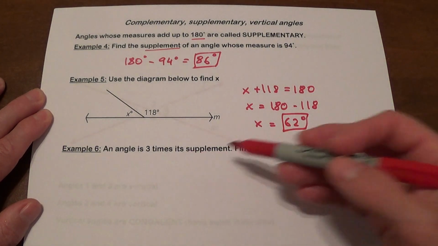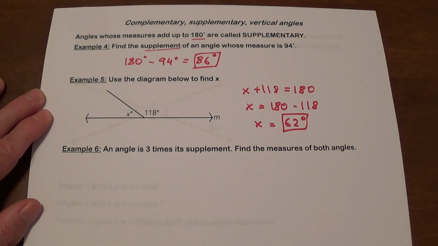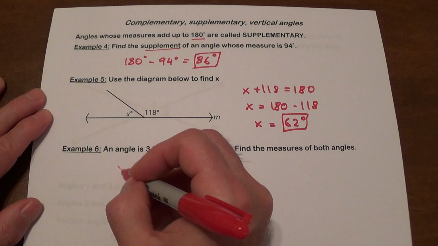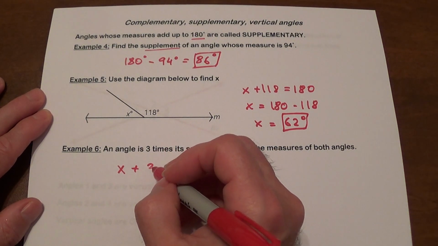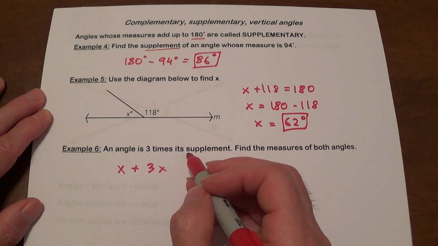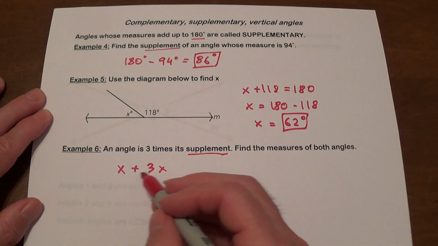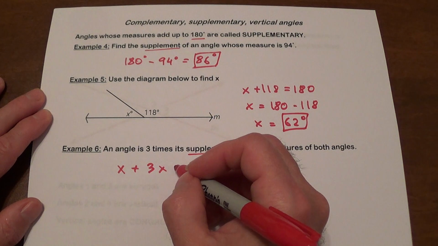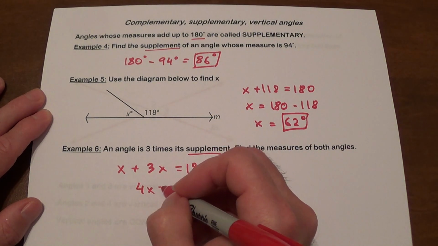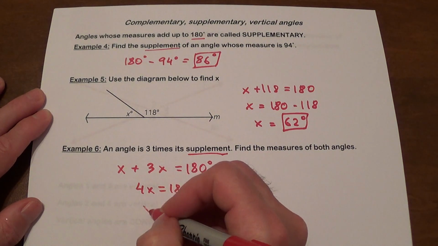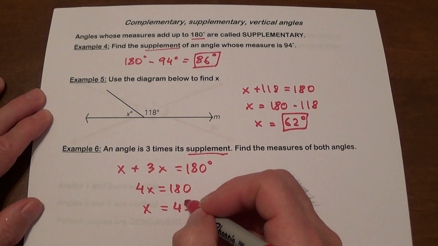An angle is 3 times its supplement. Find the measures of both angles. So we have one angle, x. We have another angle that's 3 times that, so 3x, and we're dealing with supplementary angles, which means these two angles added together will add up to 180. So we have 4x equals 180. That means x equals 45.